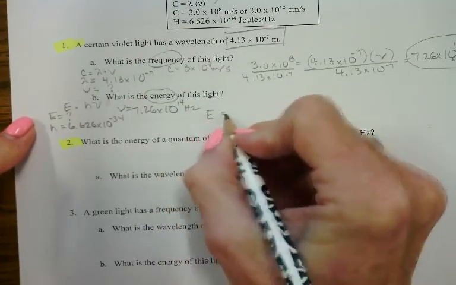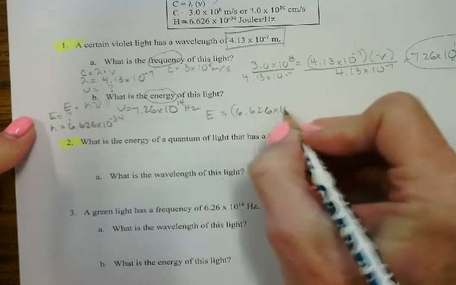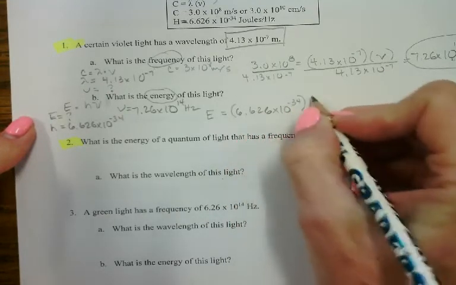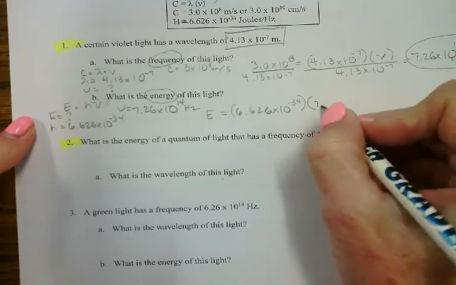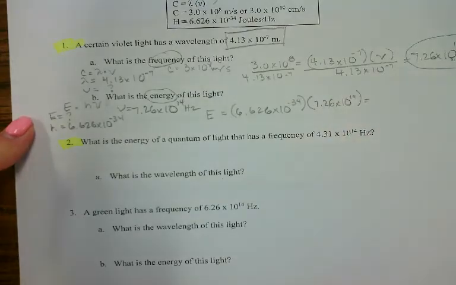Energy is going to equal 6.626 times 10 to the minus 34th times frequency. Okay, we'll see what that comes out to be.